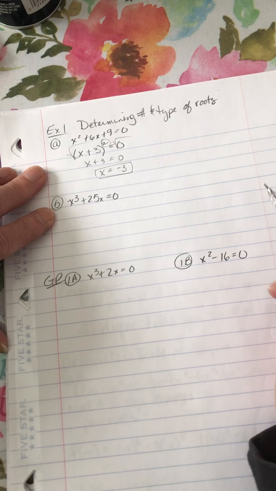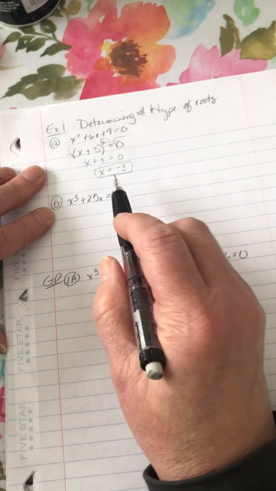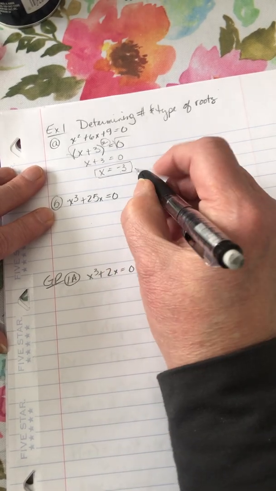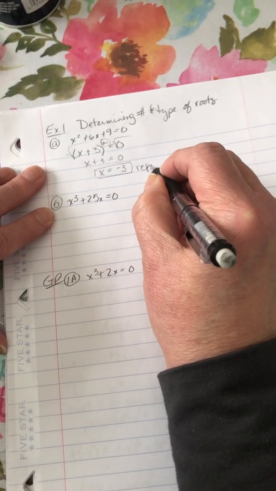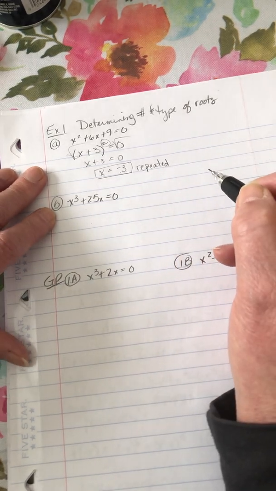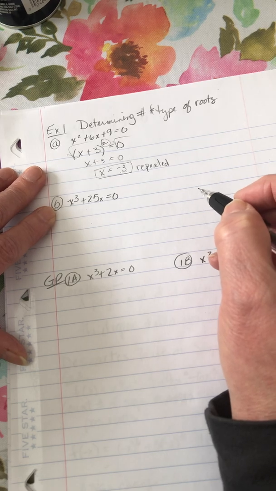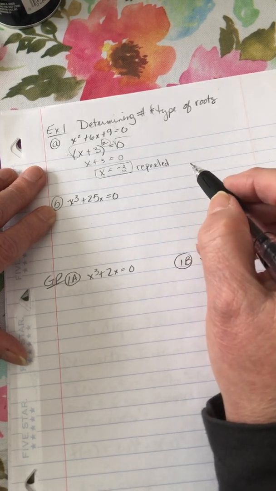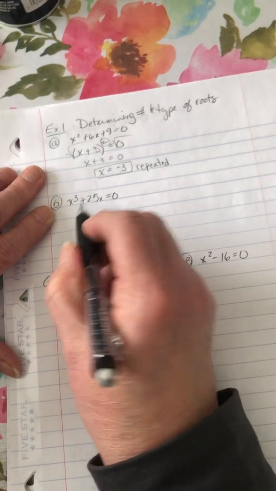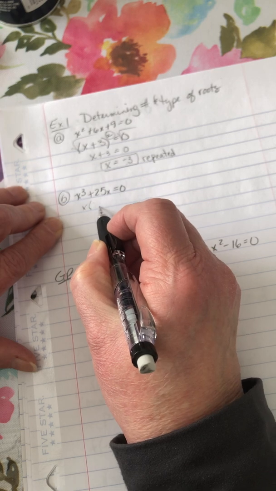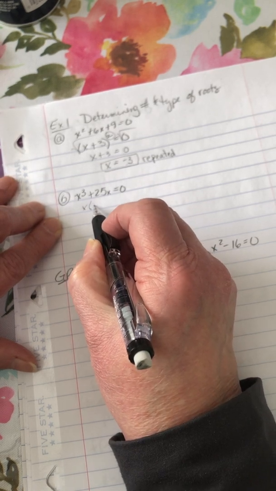And it's a double root, so it's a repeated root. It's really the same root used twice. It has 2 roots, it's repeated. You'll see some of these. If you look at a graph and say, wait a minute, why is that number twice? Because it's repeated.